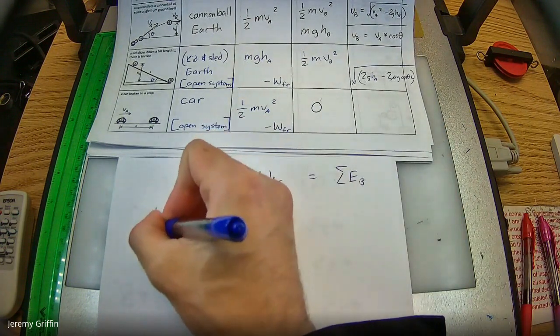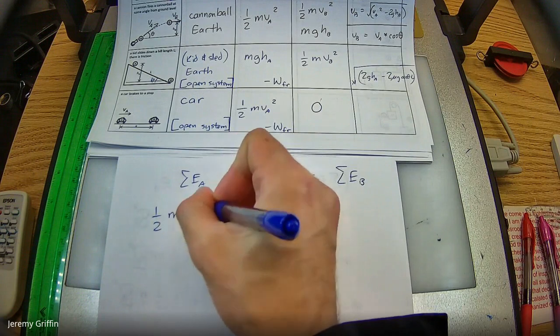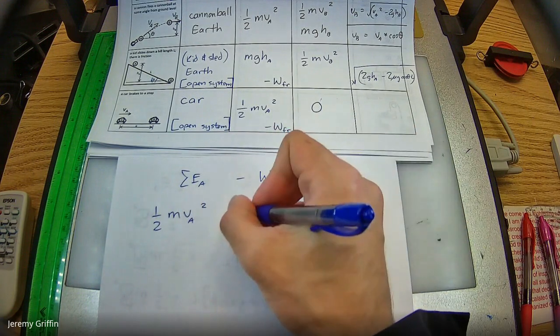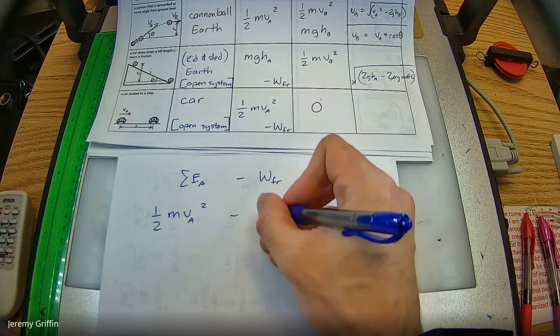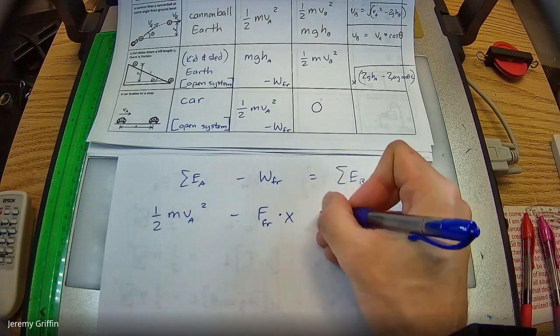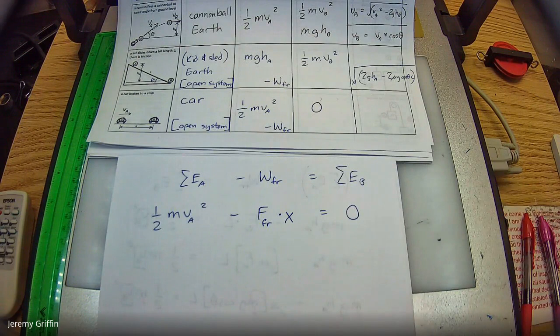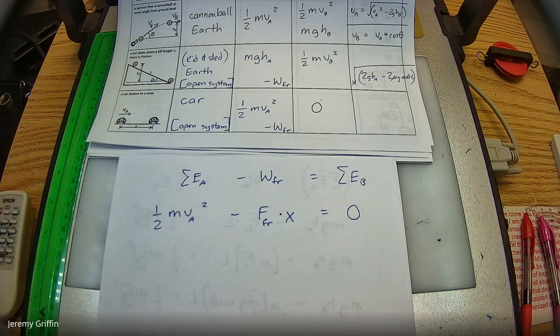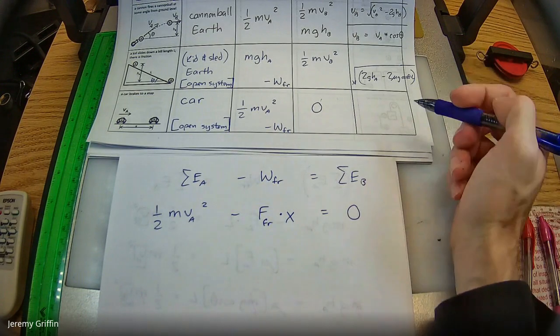So we got our 1/2 m v_A squared minus the work done by friction. Isn't that the friction force times stopping distance, x? That leaves you with 0 joules of energy. That'd be a good setup, right? You guys could probably do that on your own too.